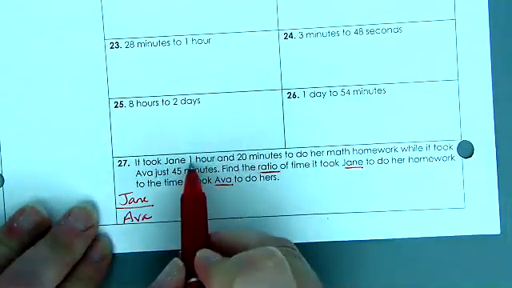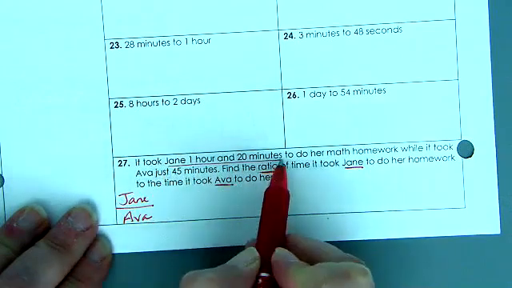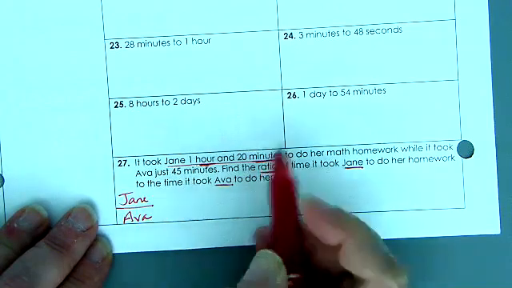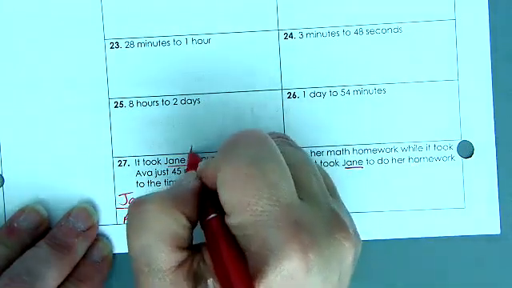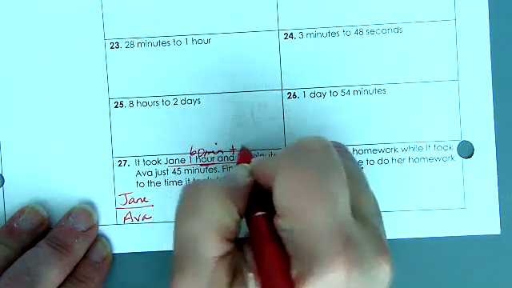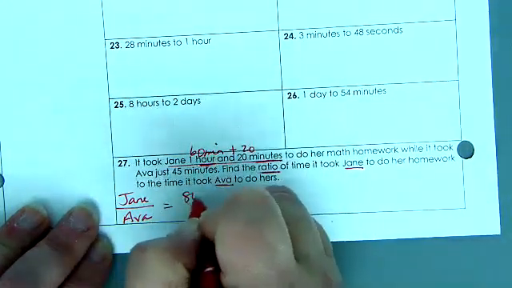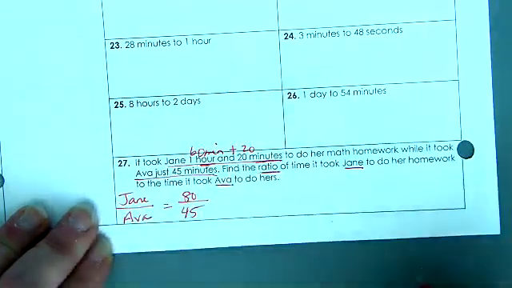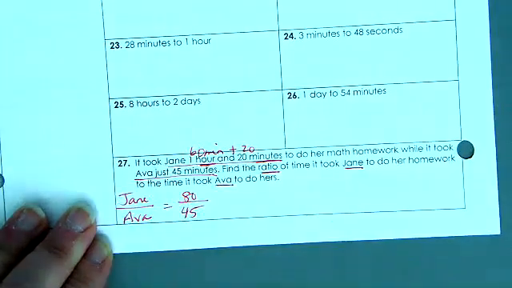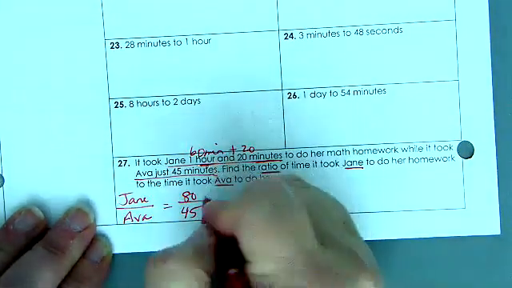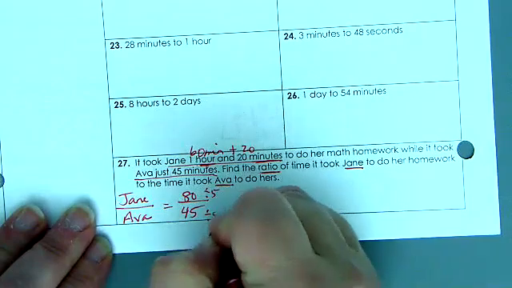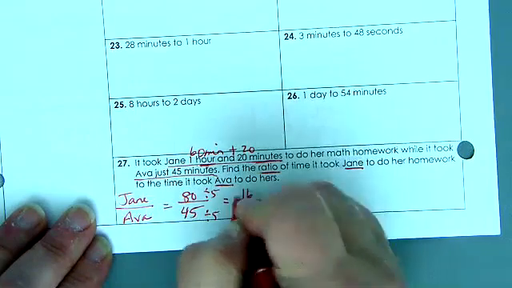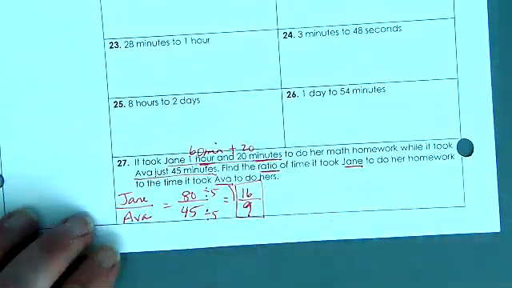Well, here Jan's is 1 hour and 20 minutes. It's 2 different units. I have to make it all one. So 1 hour is the same as 60 minutes. So I'm going to do 60 plus 20, which is going to give me 80 over Ava's 45. And then we simplify. So divide by 5, and we get 16/9 as that simplified ratio.